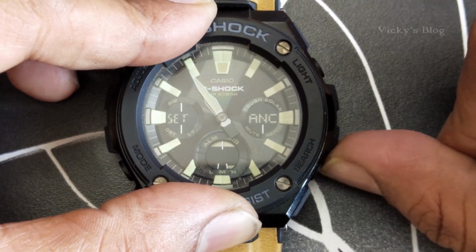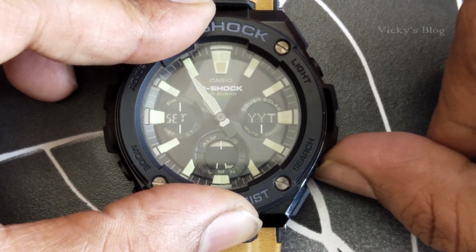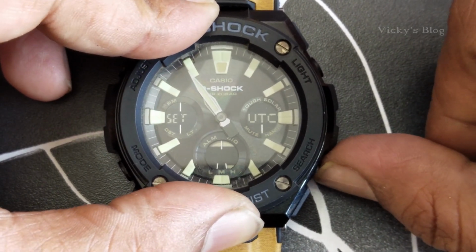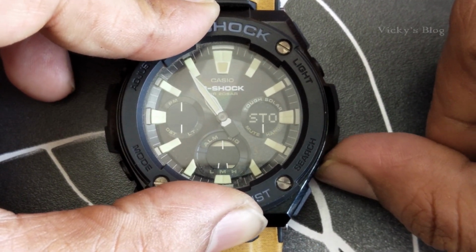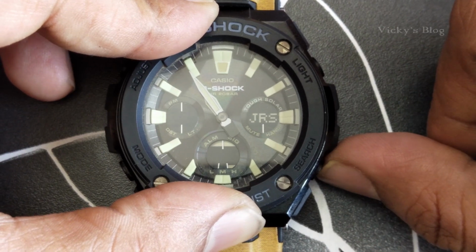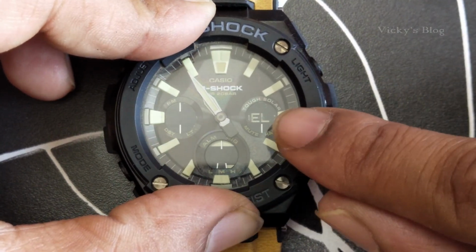I need to press this button to change that. DEL is the code. You need to check online for the code. UTC, MAD, Rio, Berlin, California, Moscow. DEL is the code. So DEL is the code.